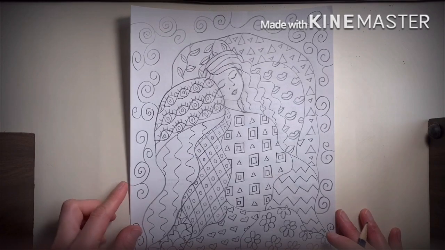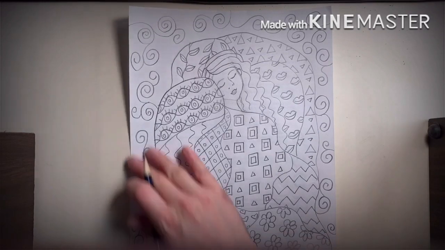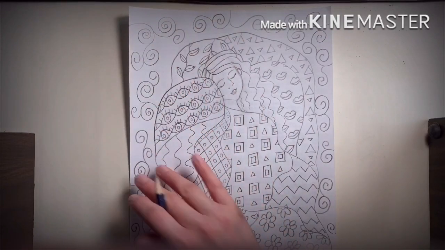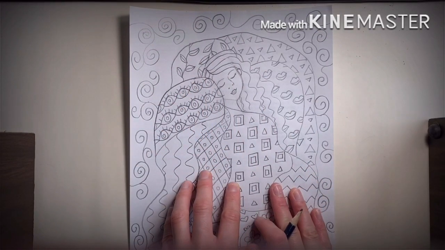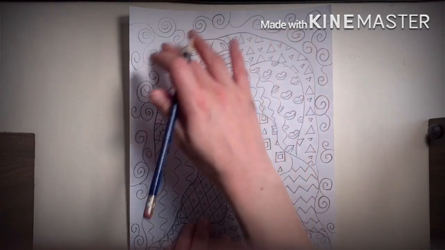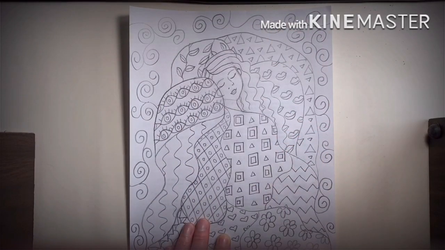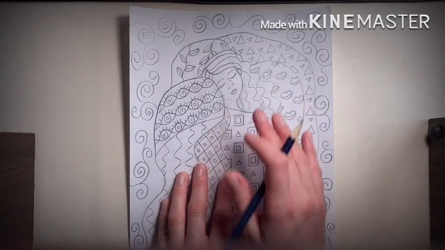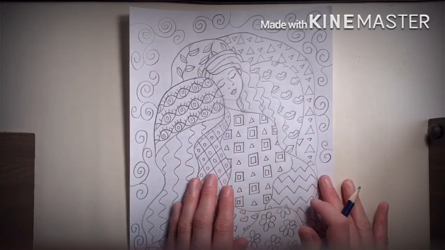What I suggest you all do, pick a single color for the background or the negative space around the subject, which is yourself in the quilts, and then use different colors that are not the background color you chose. So that way your quilts and your face pops against the background color that you chose.